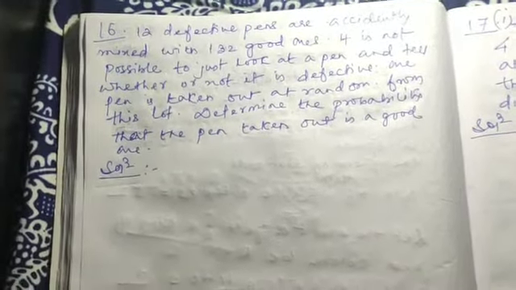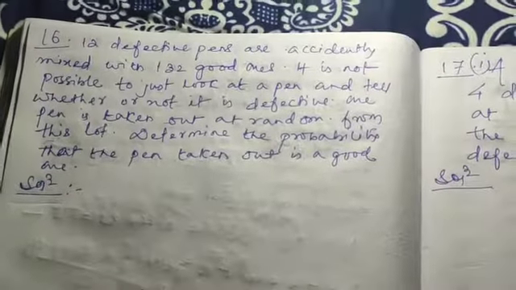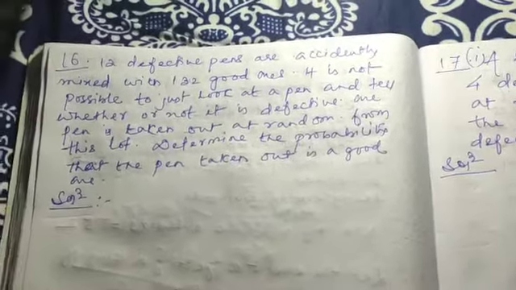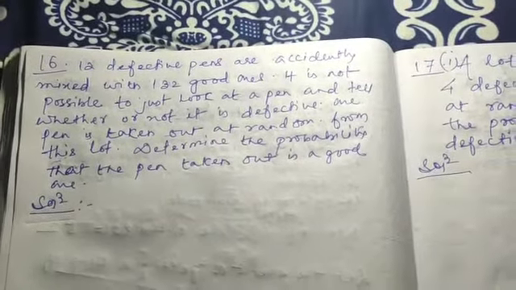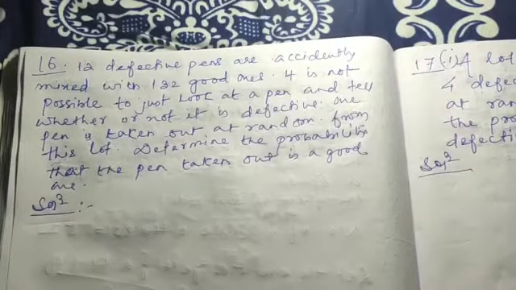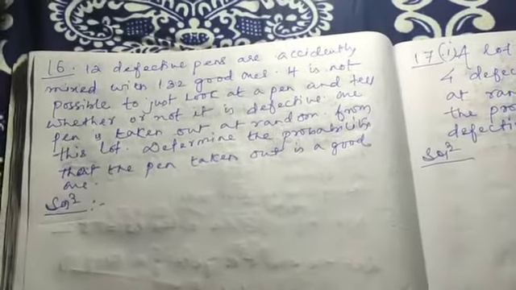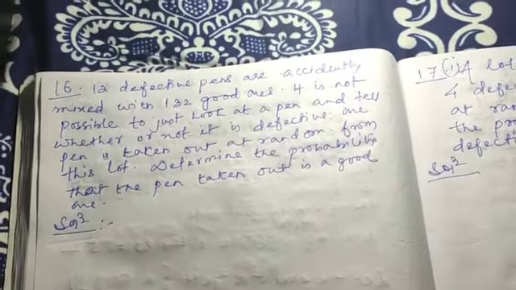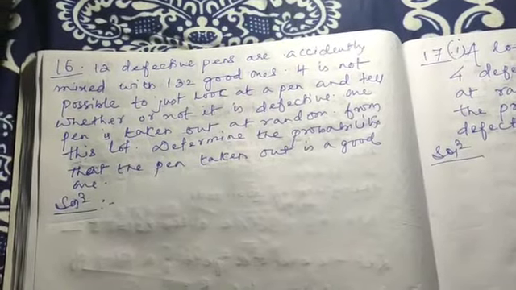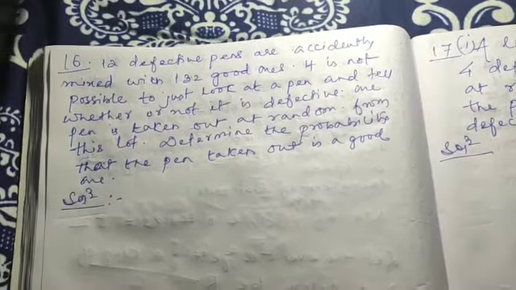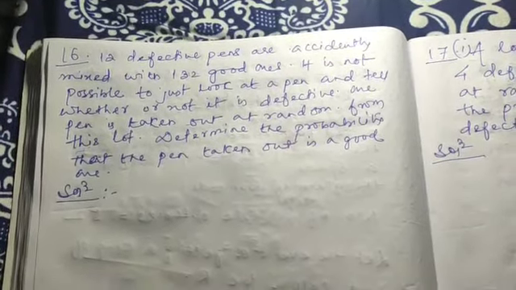So students, you see here in question number 16, what is said? 12 defective pens are accidentally mixed with 132 good ones. It is not possible to just look at a pen and tell whether or not it is defective. One pen is taken out at random from this lot. Determine the probability that the pen taken out is a good one. So 132 good pens are there, 12 defective pens are there, all mixed up.